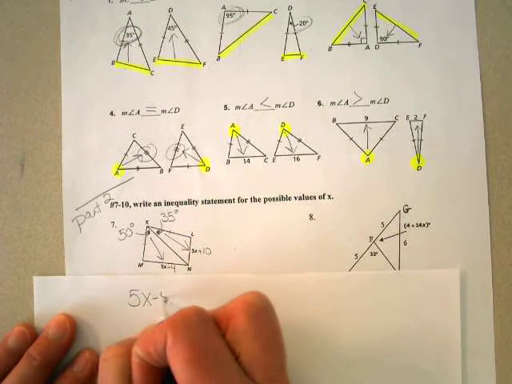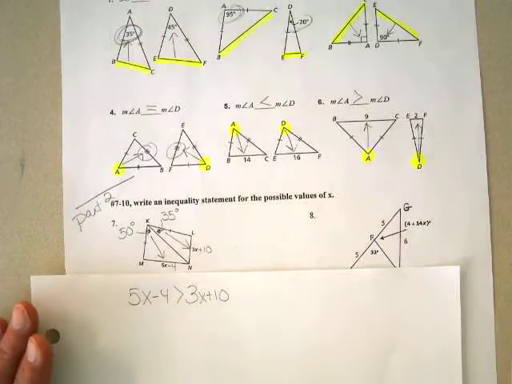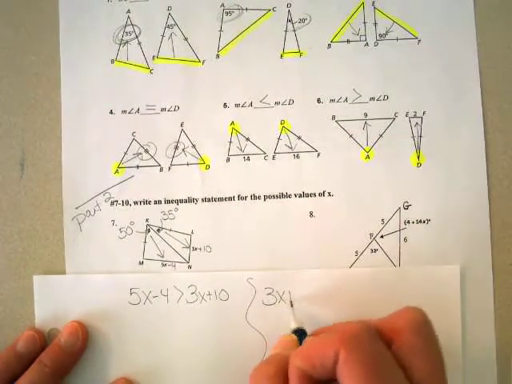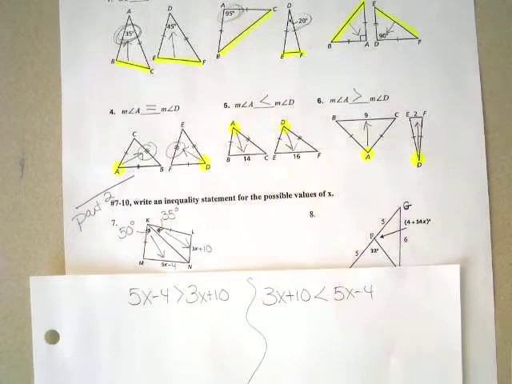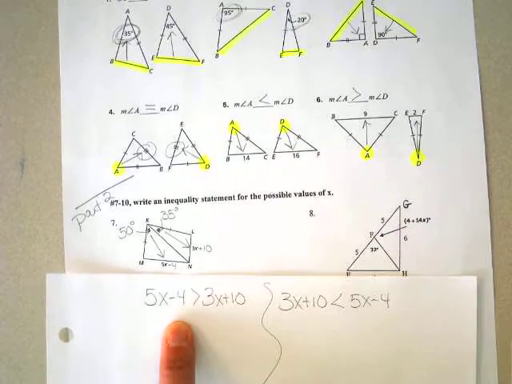I can either do this: 5x minus 4 is bigger than 3x plus 10. I can do that way. Or I could have done 3x plus 10 is less than 5x minus 4. Wouldn't those give me the exact same answer? So which way do you like this? Greater than. This one? Okay.